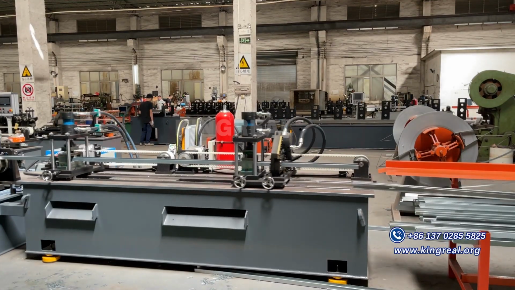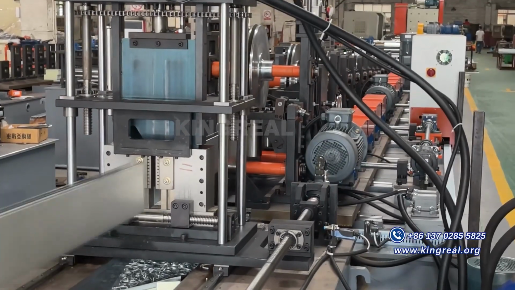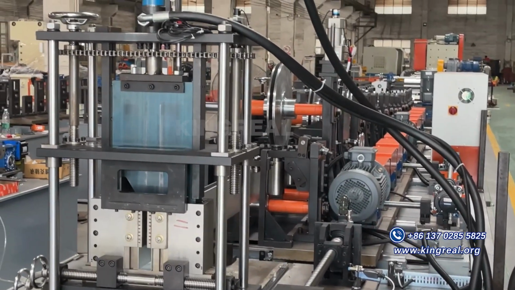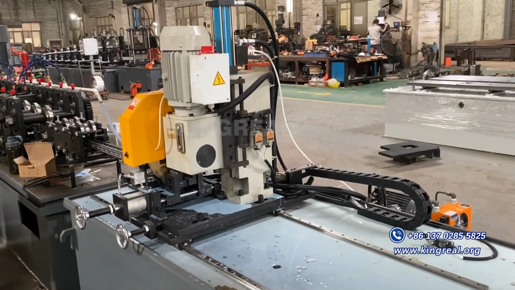Different shearing systems have different functions. The following will introduce what types of shearing systems there are, and what equipment they can be used in.